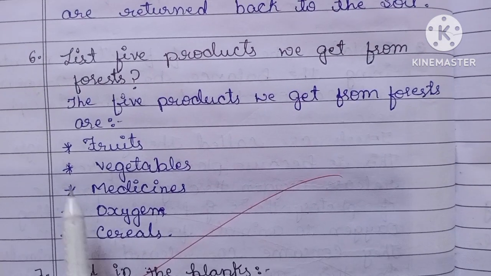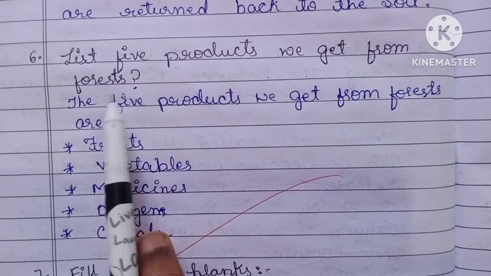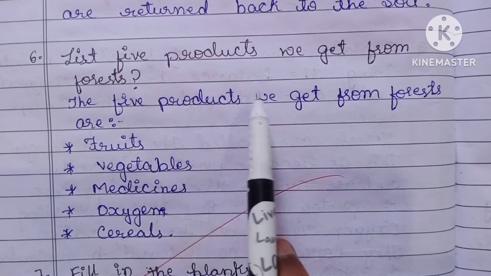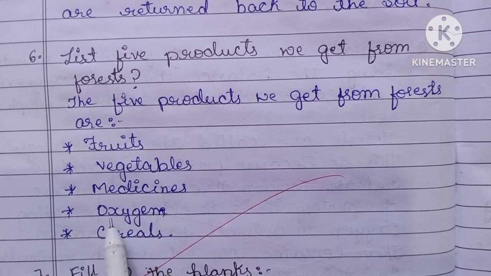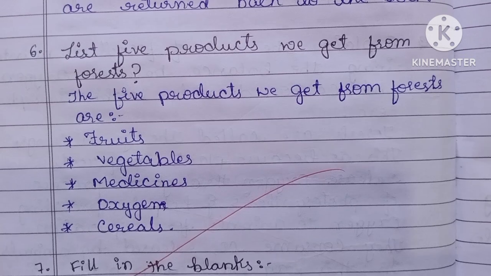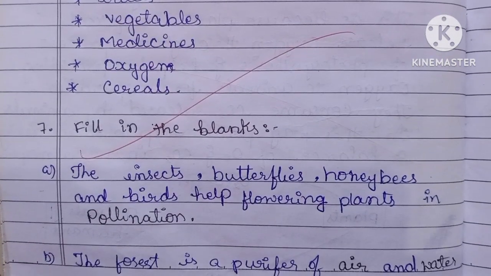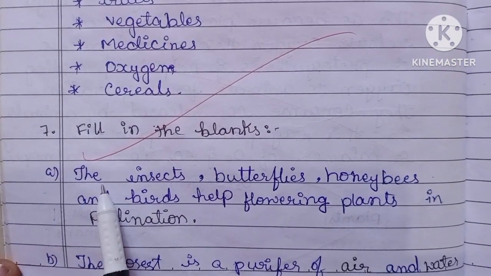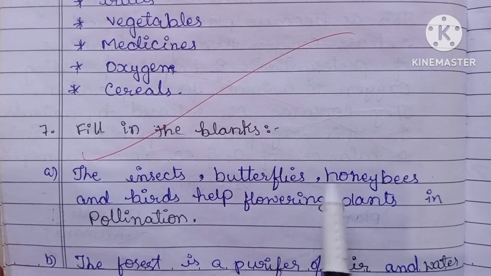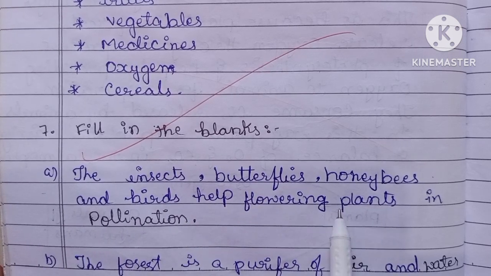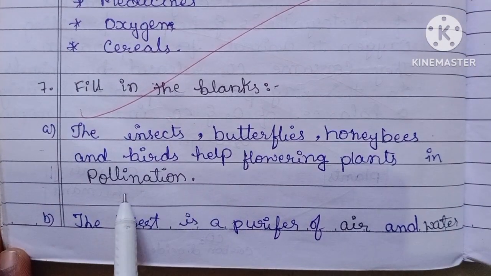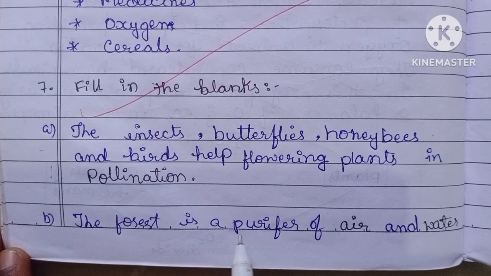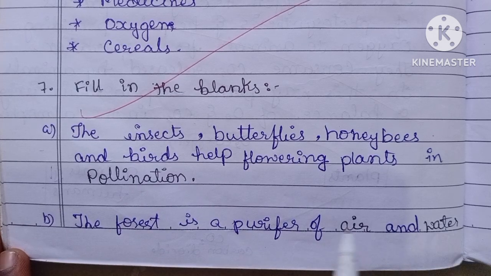The sixth question: list 5 products we get from forests. The 5 products we get from forests are fruits, vegetables, medicines, oxygen, cereals. So let us come to the fill in the blanks. A part says the insects, butterflies, honeybees, and birds help flowering plants in pollination. The answer is pollination. B part: the forest is a purifier of dash and dash, air and water.